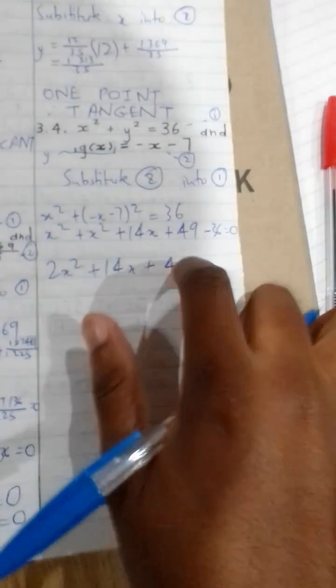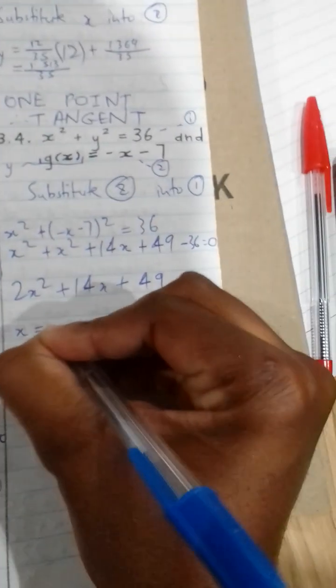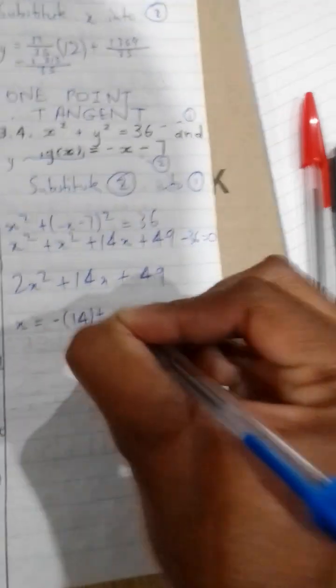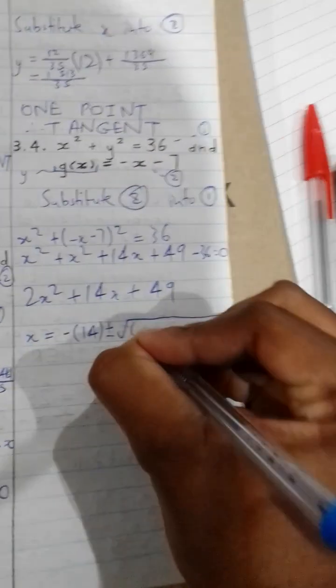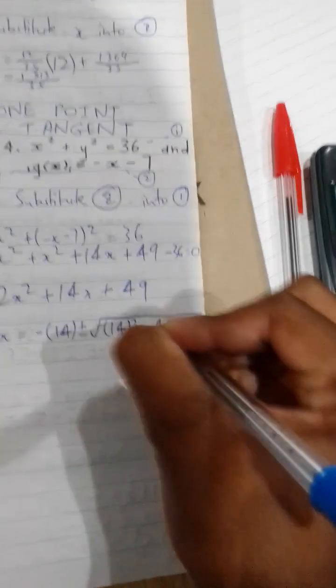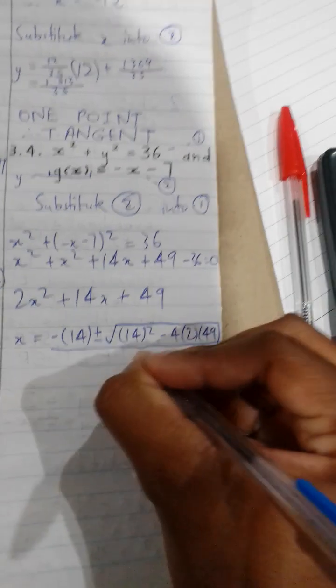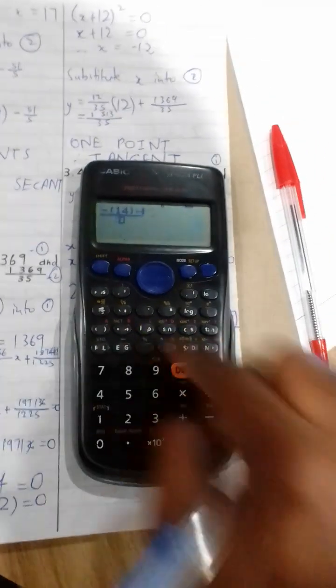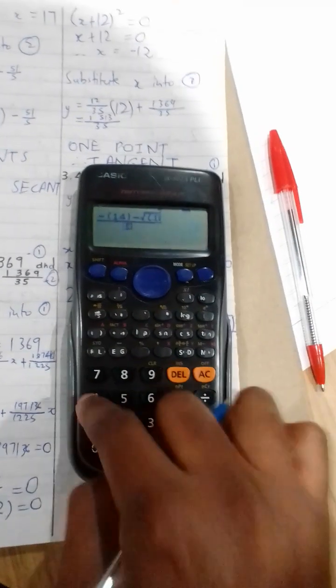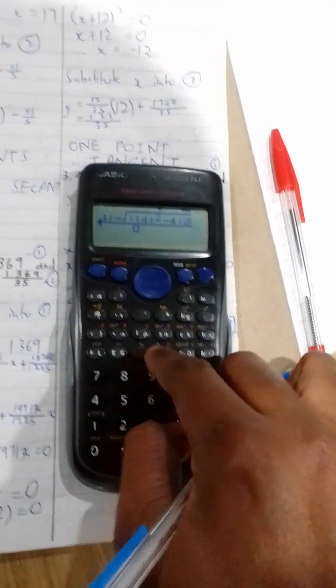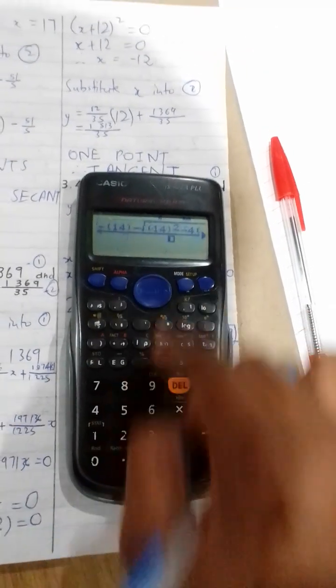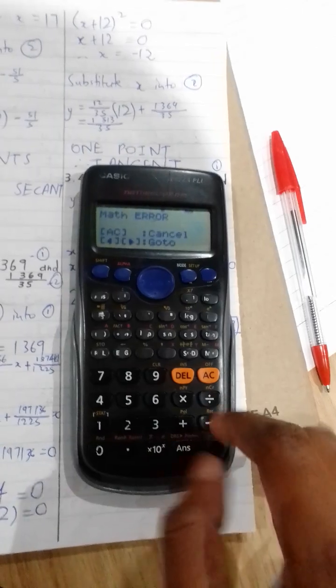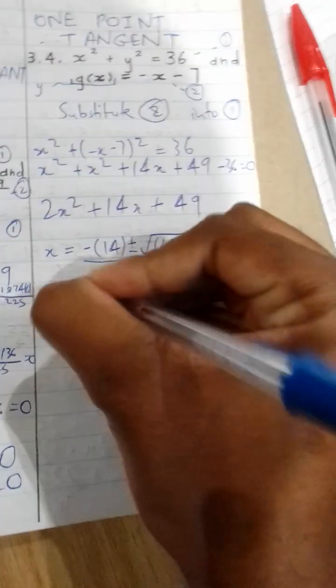A is 2, B is 14, C is 49. So x is equal to minus 14 plus minus the square root of 14 squared minus 4, where A is 2 and C is 49, all over 2 times 2. Math error. No solution.